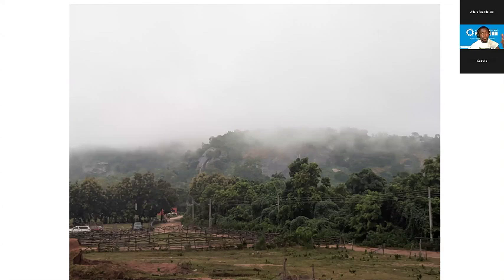I'm familiar with scenes like this in Obudu and stuff. I didn't turn on HDR mode, because there was no need, because the cloud was pretty much covering every single thing in this scene. But you could still get that softness.